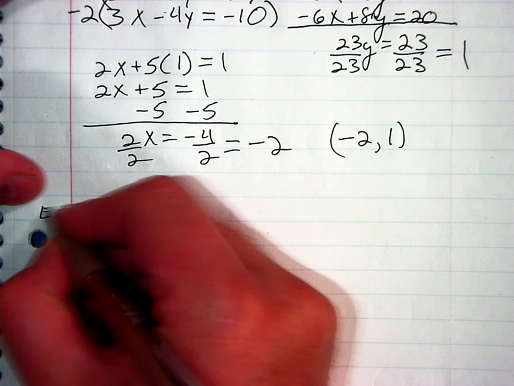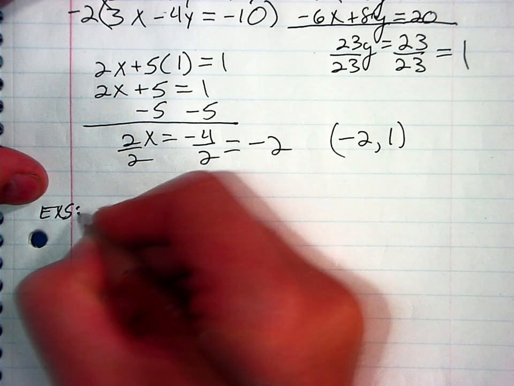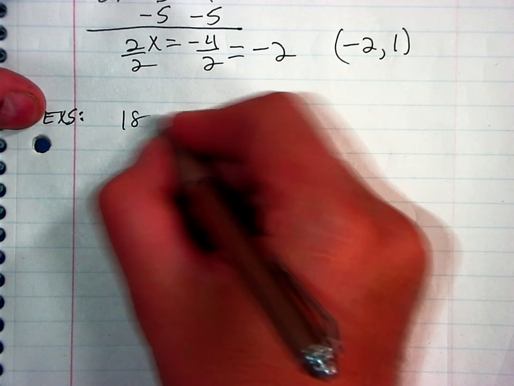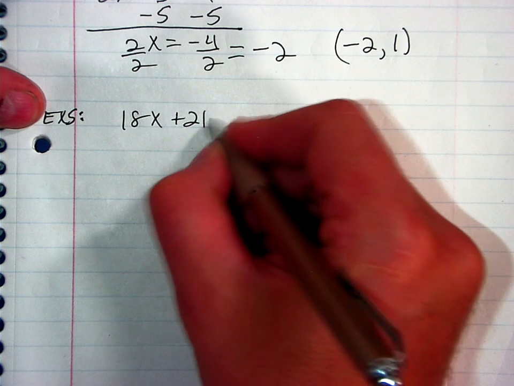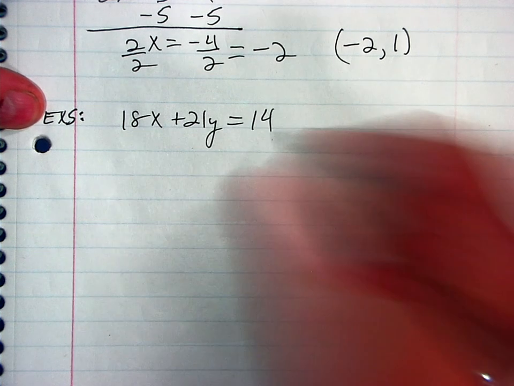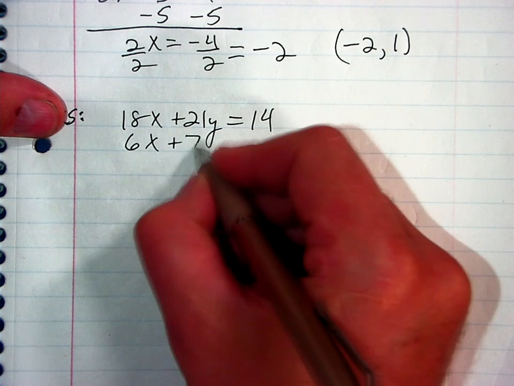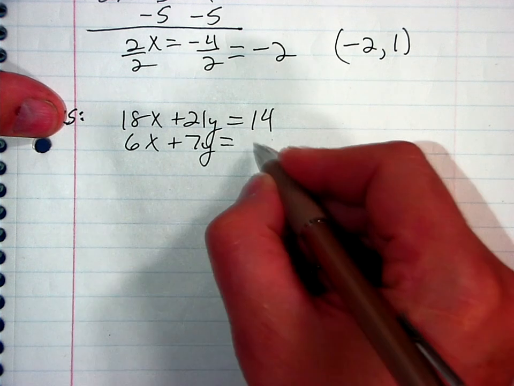Example 5 is special. Example 5, 18x plus 21y equals 14, and 6x plus 7y equals 2.